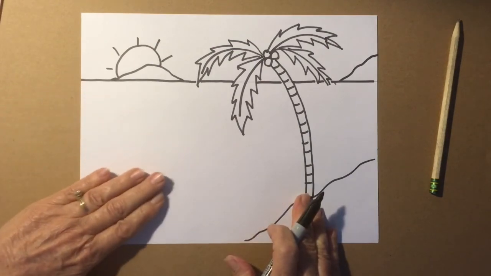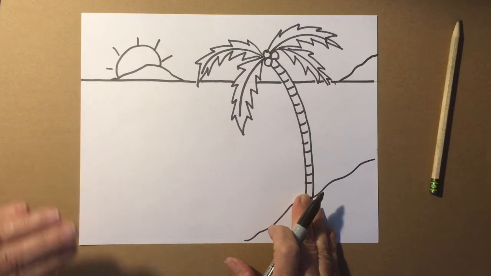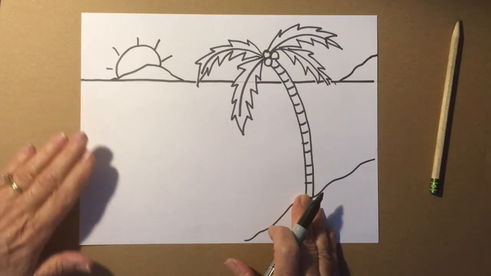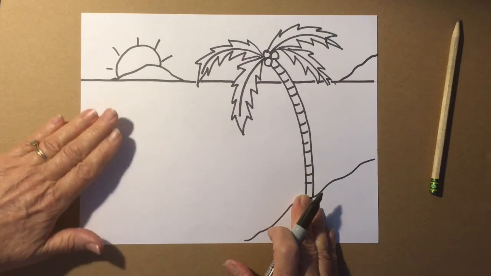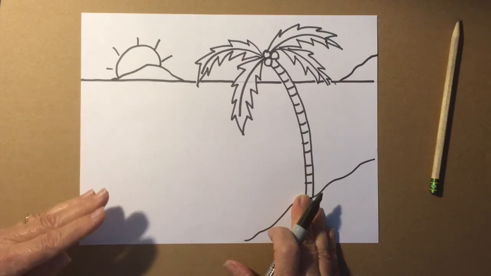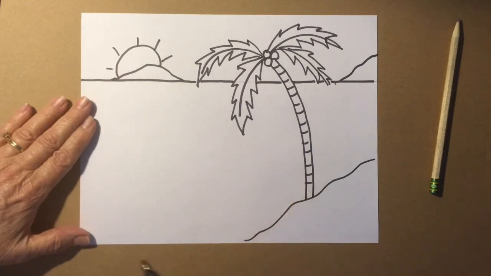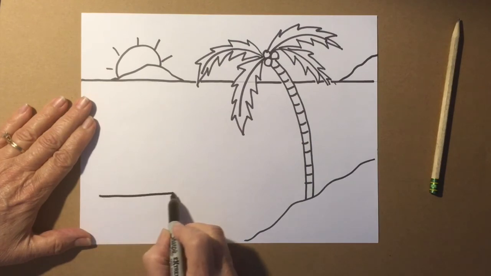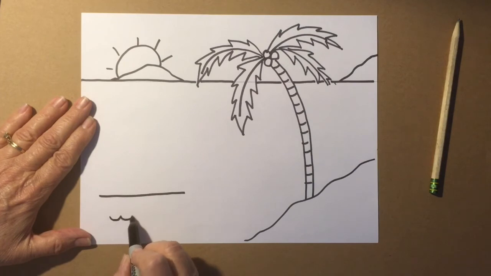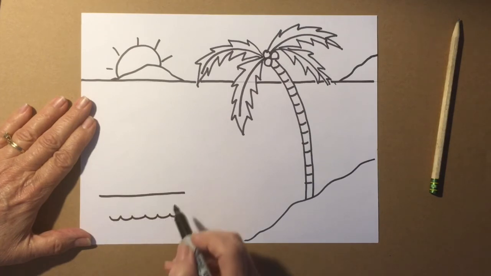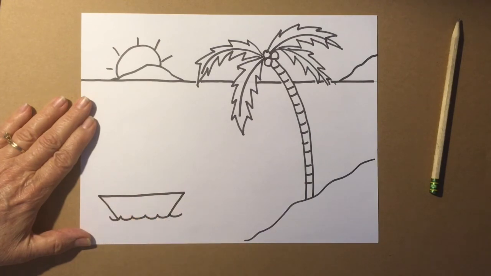Now I'm going to add some more details, such as boats. Perhaps I'll make two. And they're going to be the same size, but one will be up close in the foreground. The other will be a little farther back in the background. So the one up close to us will be larger, and the one farther away will be smaller. Watch. Horizontal straight line. Below it, water line, diagonal down and in, diagonal down and in.